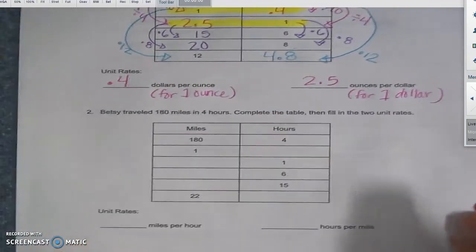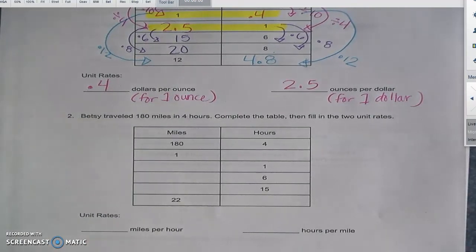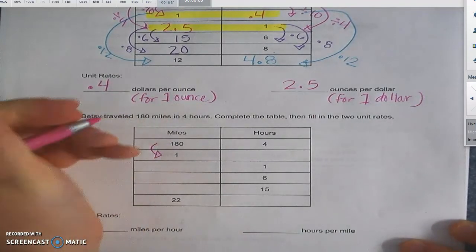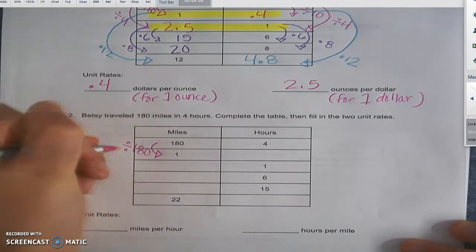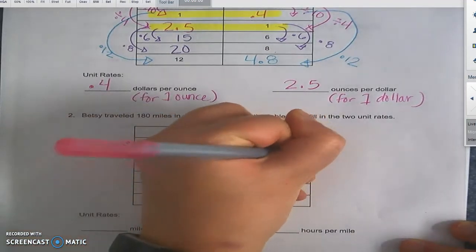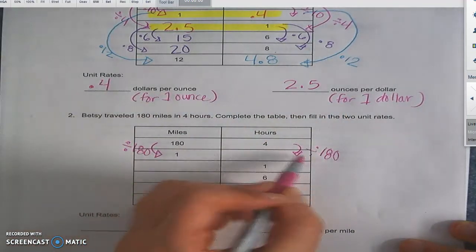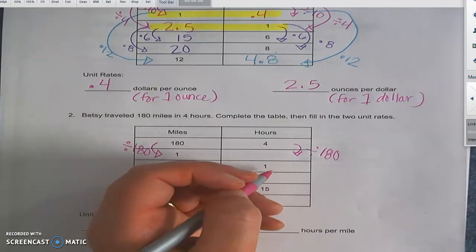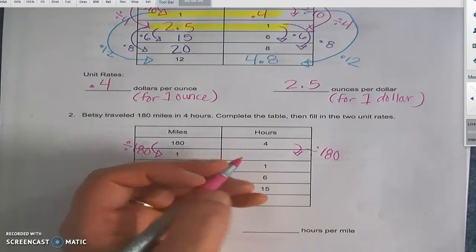So then Betsy traveled 180 miles in 4 hours. So I'm going to start by finding my 2 unit rates. So to get from 180 down to 1, I'm going to divide by 180. And 4 divided by 180 gives us a really small decimal, 0.0222222222.